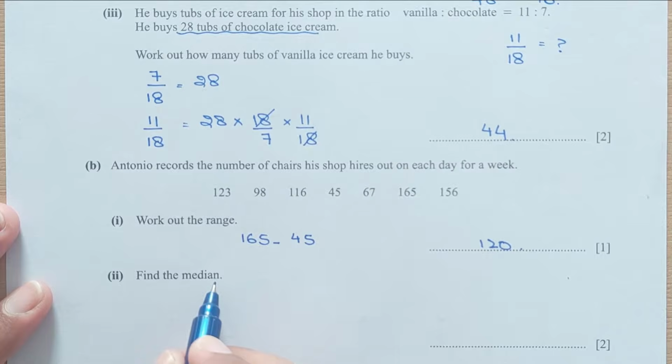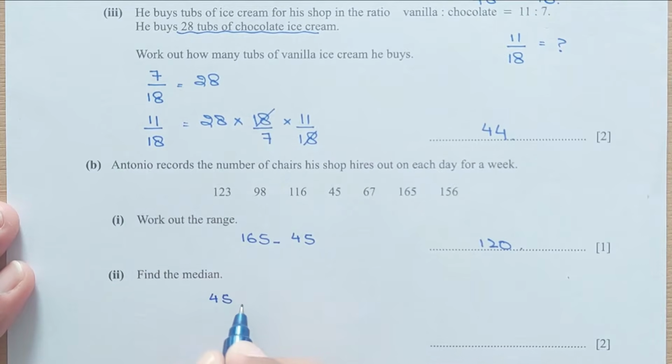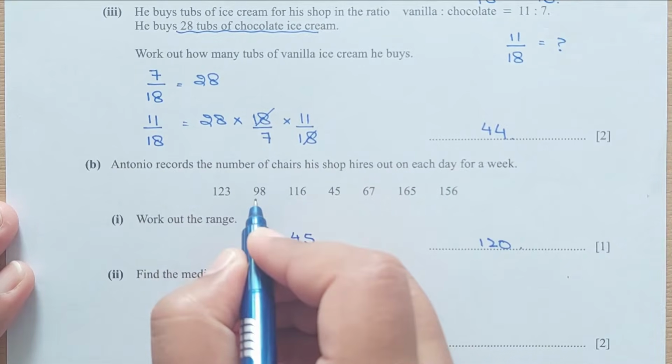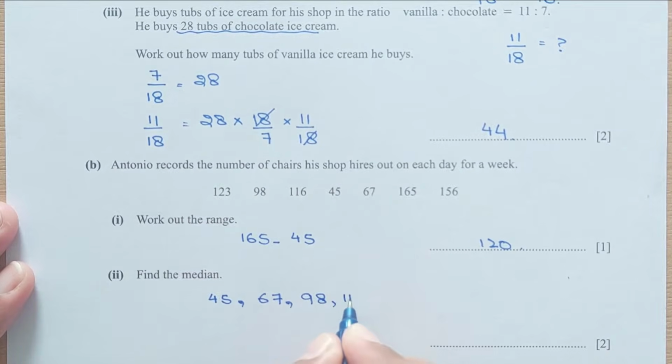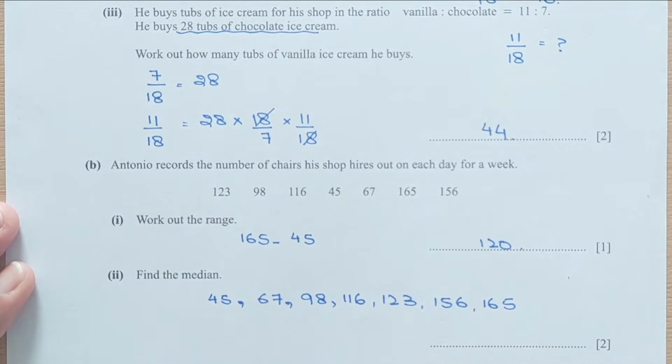Work out the median. Median is the middle value, but first we have to arrange the numbers from lower to higher. So the lowest is 45, right? And then we have 67, 98, 116, 123, 156, and 165. Right, let me find the middle number. So cancel one number from each side. That is 116 is the middle one. So the median is 116.